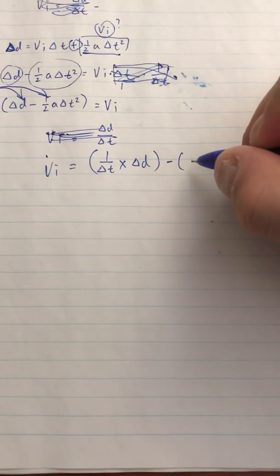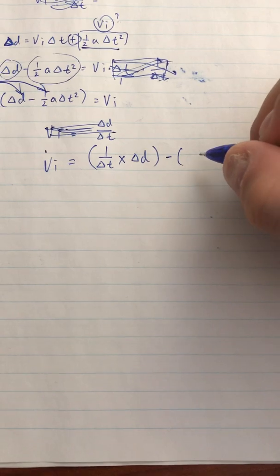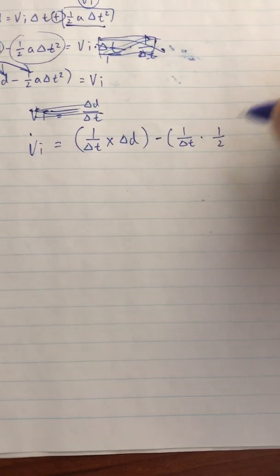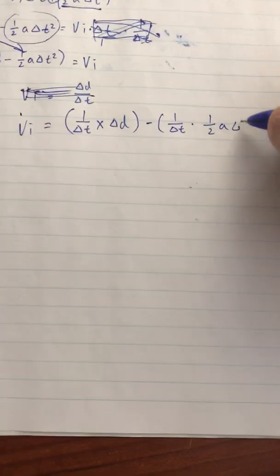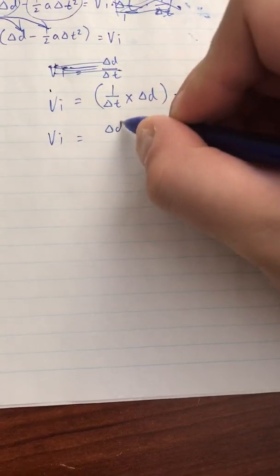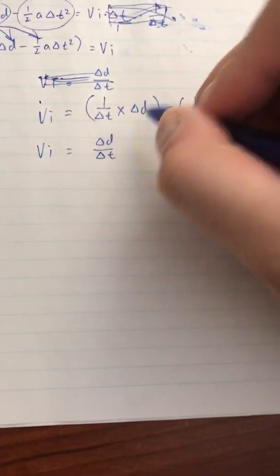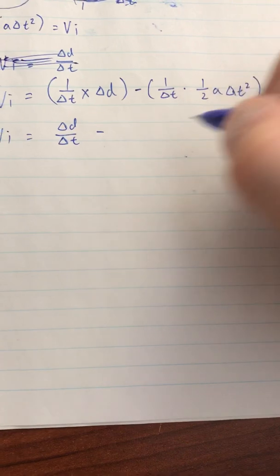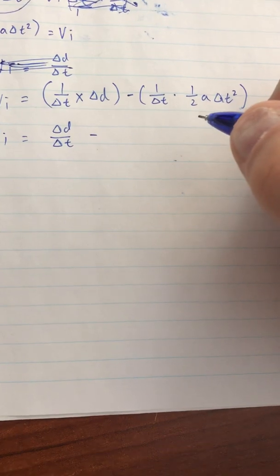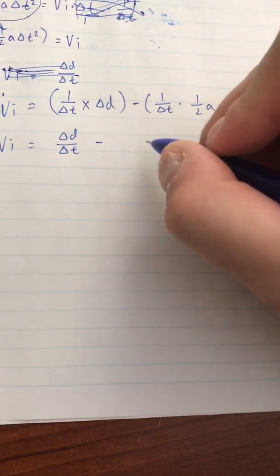And it is 1 over delta T times half of A times delta T squared. Okay. And let's simplify this again so we can get the right answer. Equals delta D over delta T, this answer, minus. Okay, let's write it a little bit complicated.